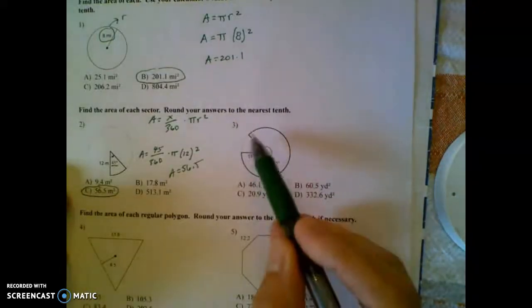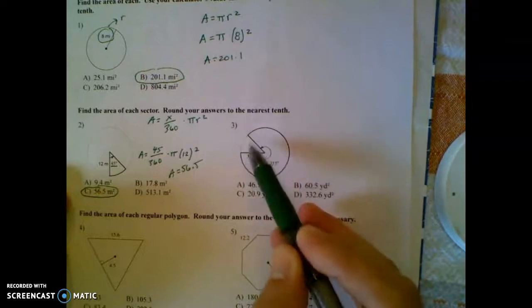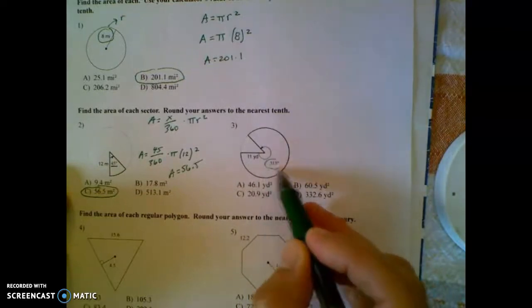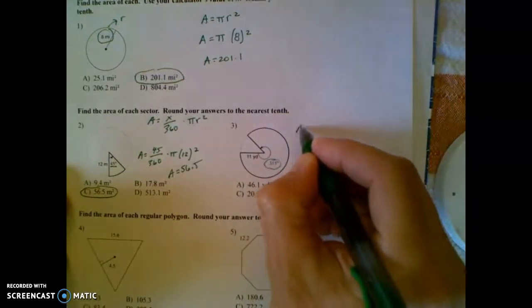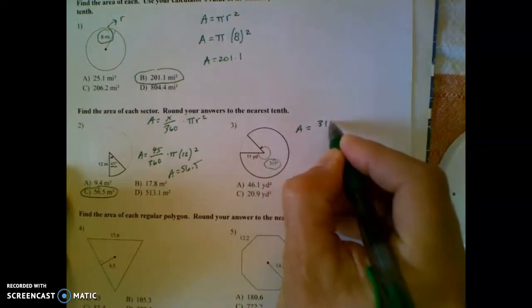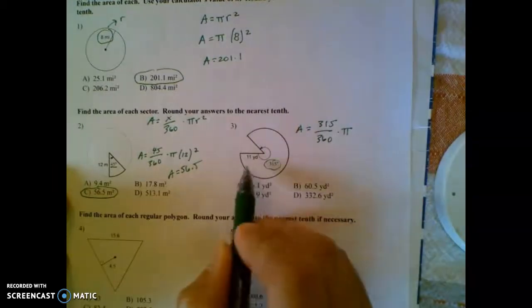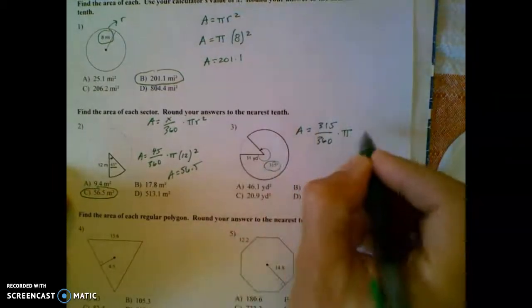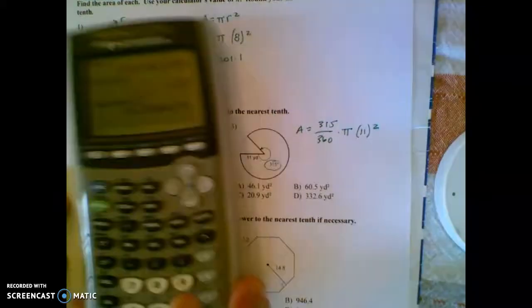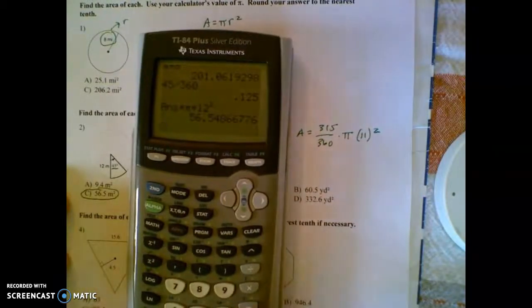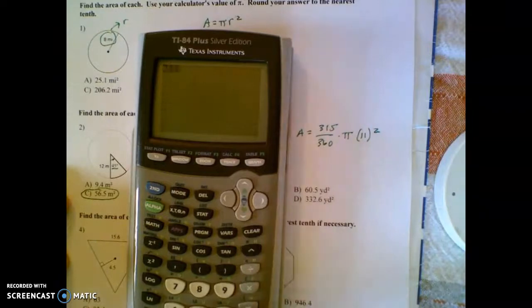Then over here, the sector is this large sector. It's almost the whole circle. So now the angle's a big angle. It says 315, so that's what goes over 360 on this one. So 315 over 360 times pi times my radius, which is this 11, and I've got to square that. Again, I go right to the calculator at this point. I would put 315 over 360.